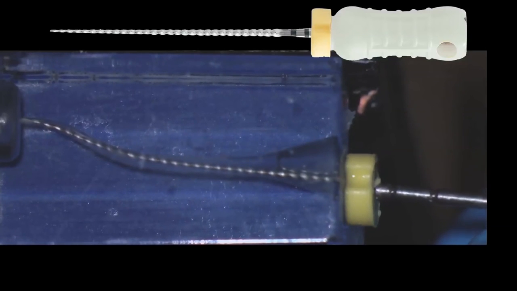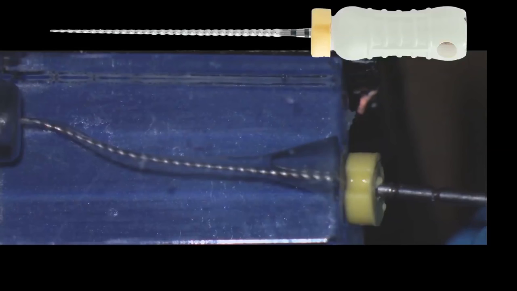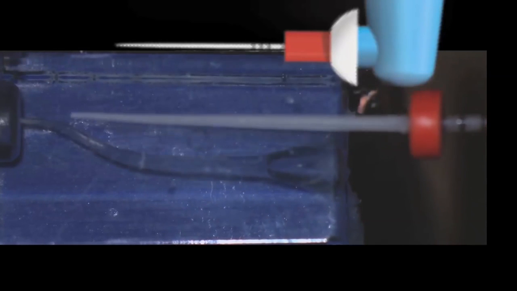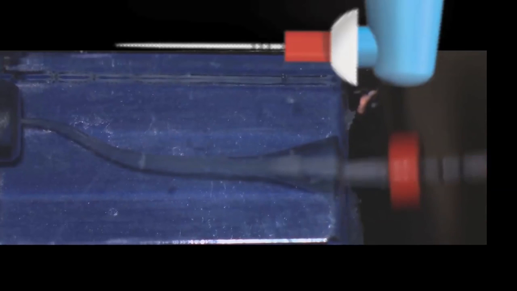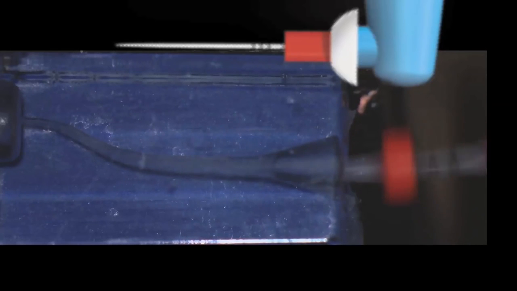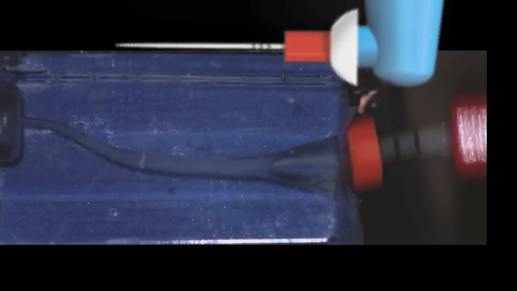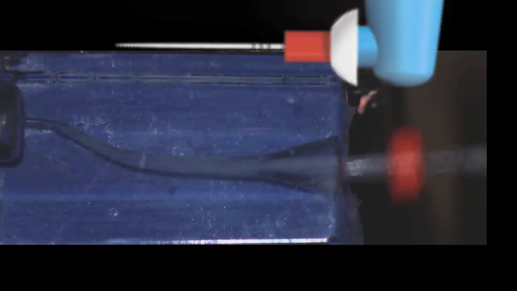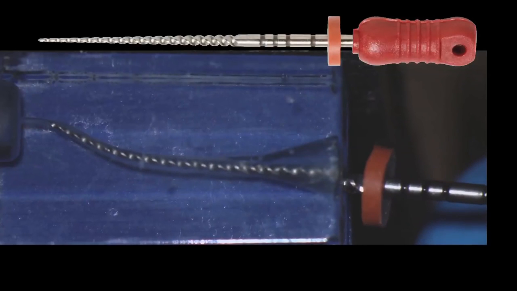After that, we will irrigate again, and now we go through the irrigation procedures. In this case, we're going to be using the EndoActivator with sodium hypochlorite, and then we will rinse the canal. Then we will use other solutions such as Q-Mix, or in another case, EDTA.